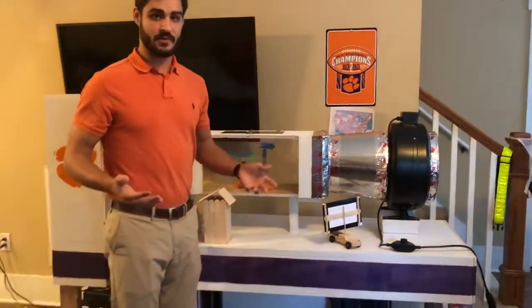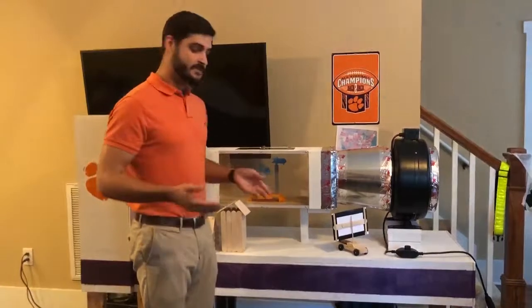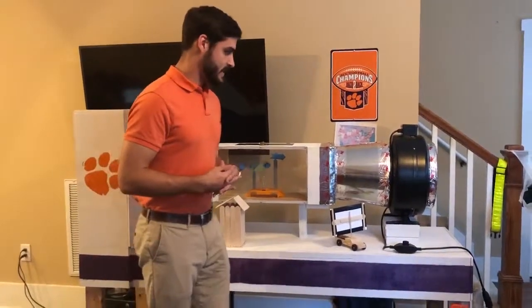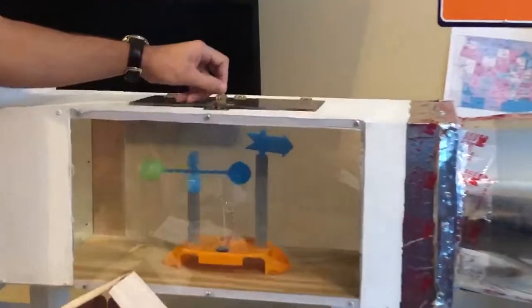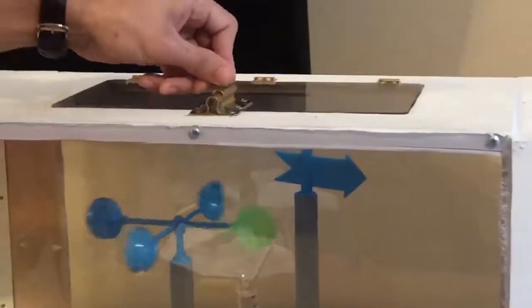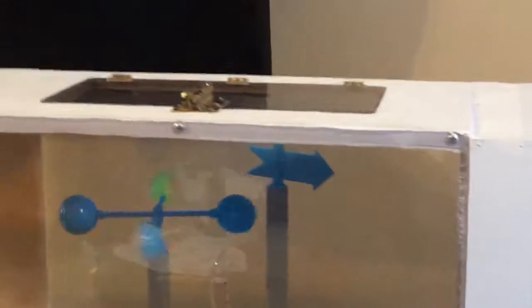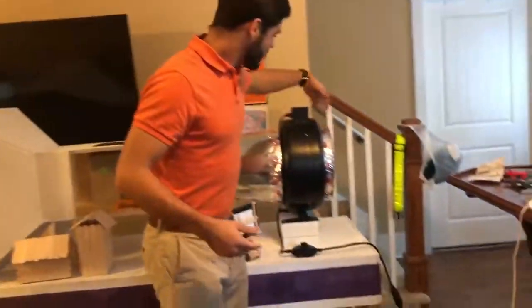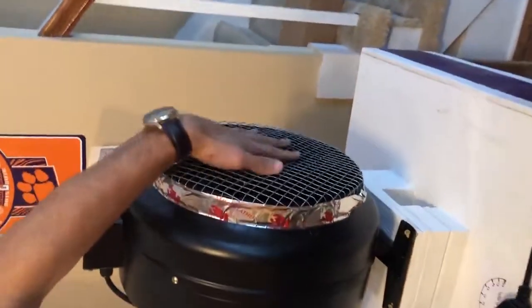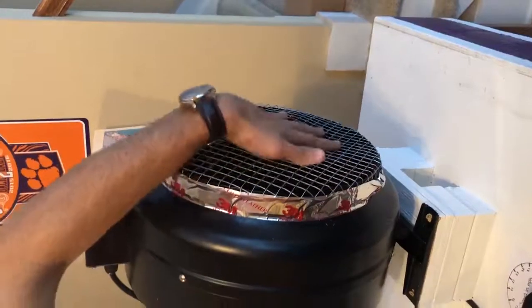So, now that you know how to work the wind tunnel, some key features that we have, safety features wise, we have a latchable door here, so that once the experiment's going on, kids won't be able to get into it whenever moving parts are happening. And also over here at the fan, we have a wire mesh to keep hands from entering the fan during operation.